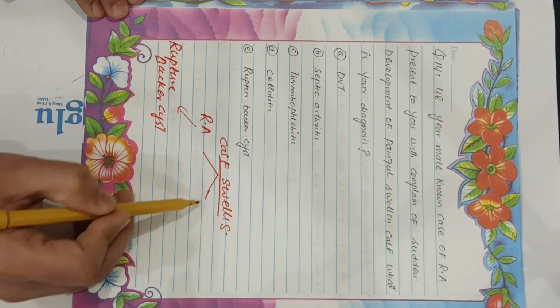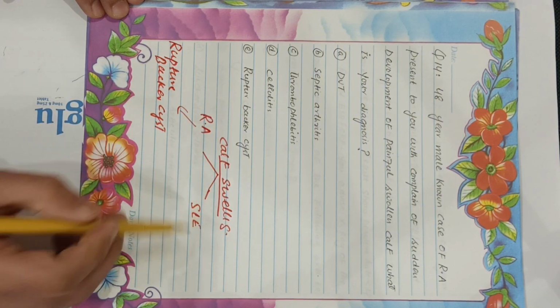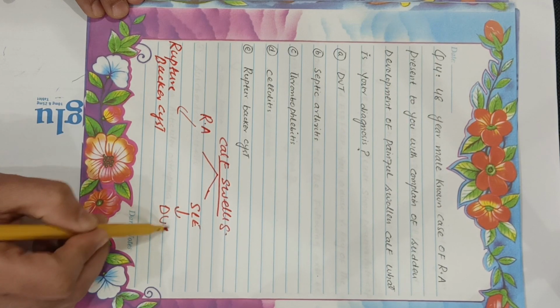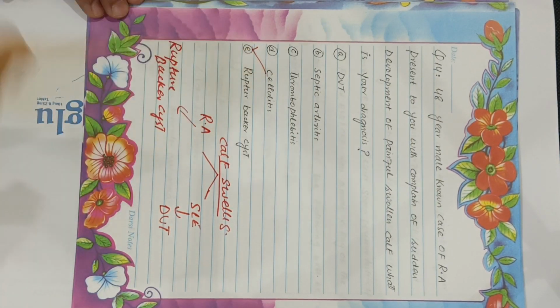And when the patient has SLE and presents with calf swelling, then your diagnosis should be a DVT. So option E is the correct answer here.